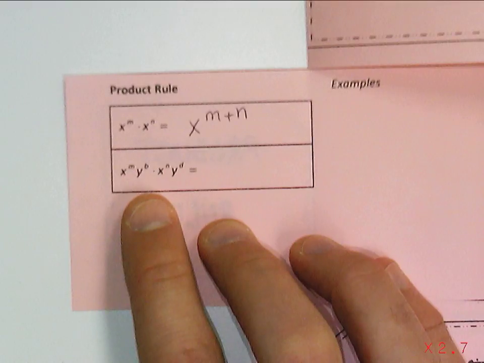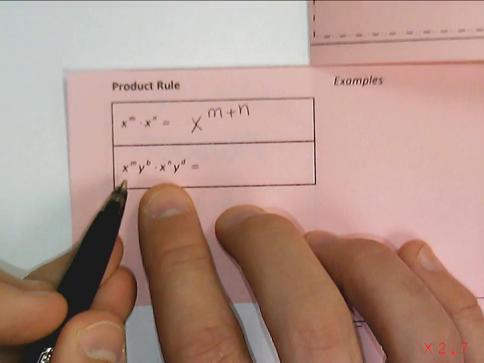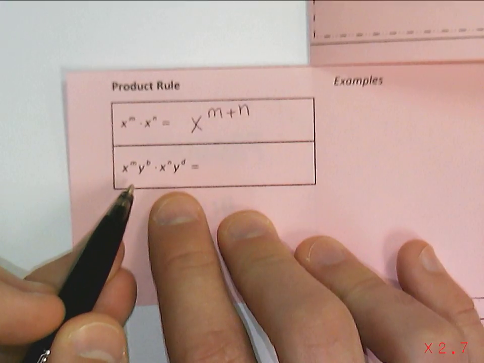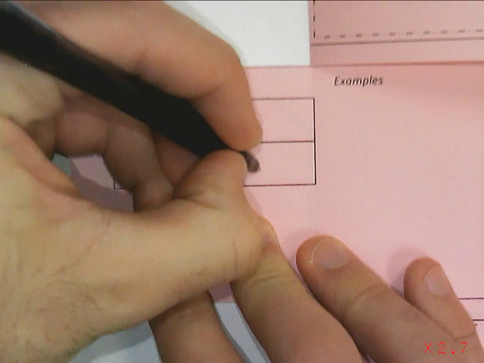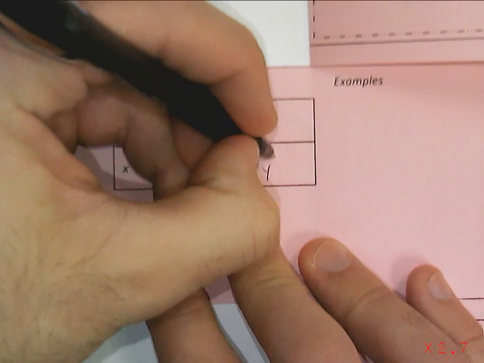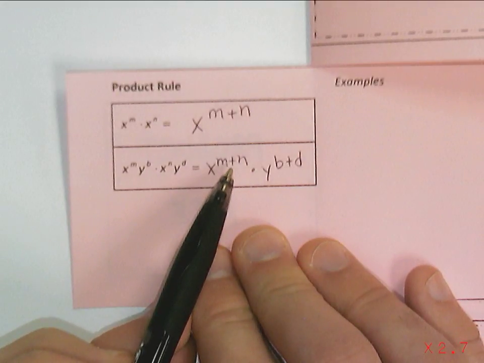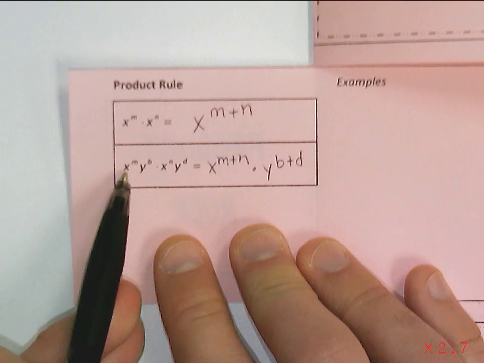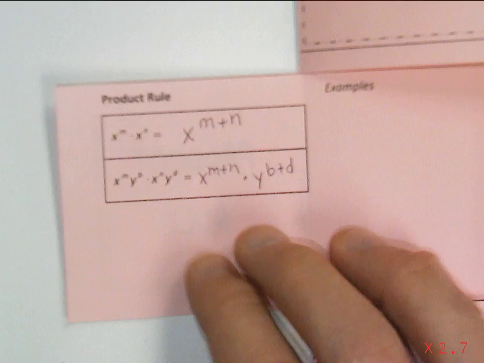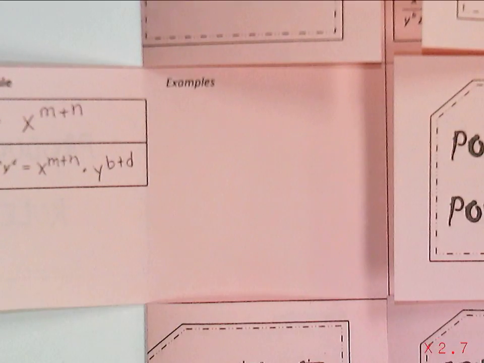And down here we can have a little bit more complex of a problem. Here we'd have to look for the same bases and then add those exponents. So if I were to do this one, I would have x to the m plus n times y to the b plus d, because you can only add the exponents together if they have the same bases. So here we could add the x's together and the y's together because they're the same base. Examples I'll do on a separate sheet, and you can write those examples down right there.